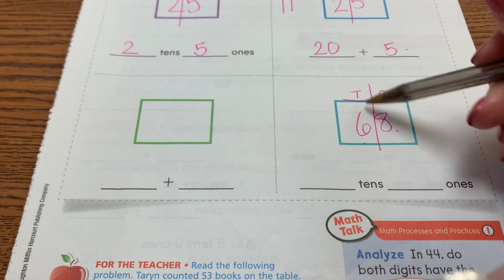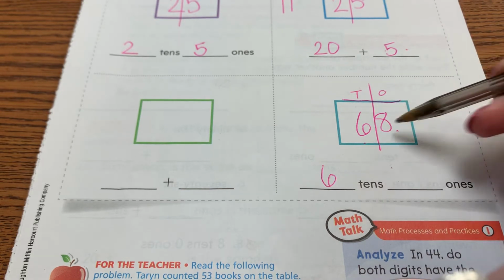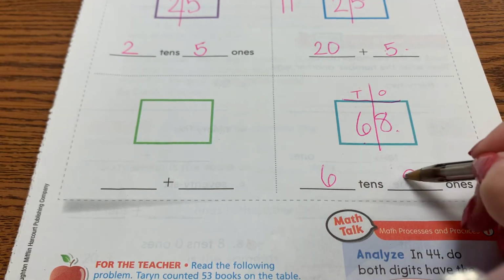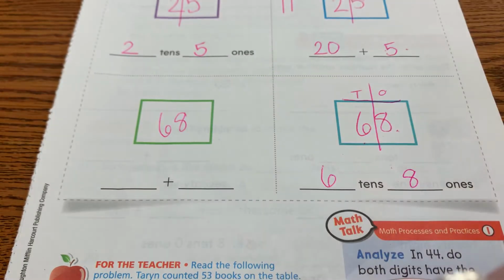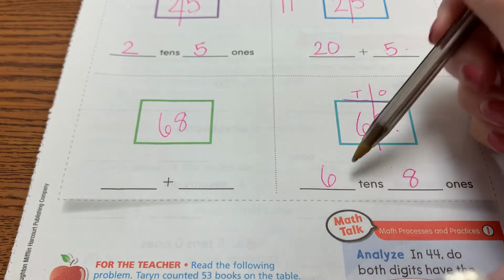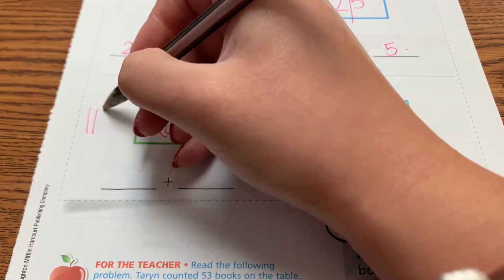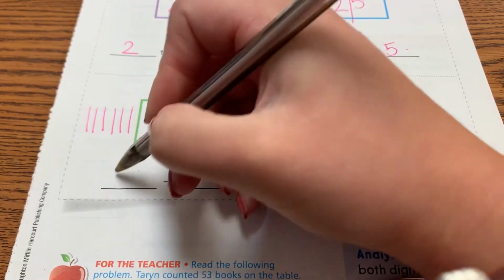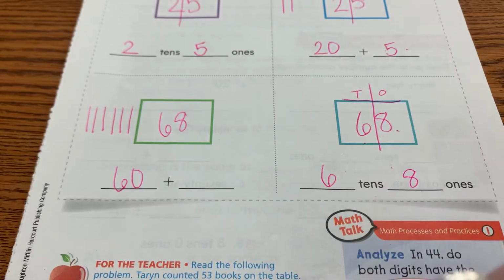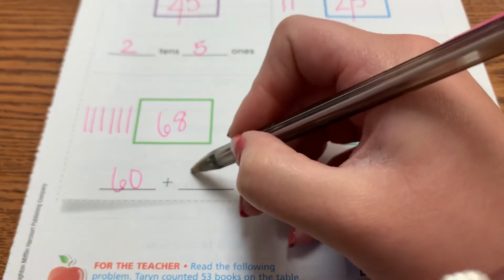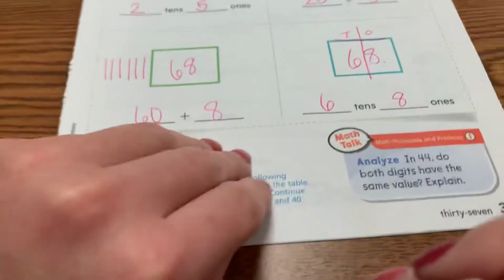So how many tens do I have? 6. And how many ones do I have? 8. Okay, so then when we come over here and we write 68 in expanded form, we have 6 tens, which is the same as 10, 20, 30, 40, 50, 60. And then 8 ones, which is just the same as 8. Okay, moving on to the next page.